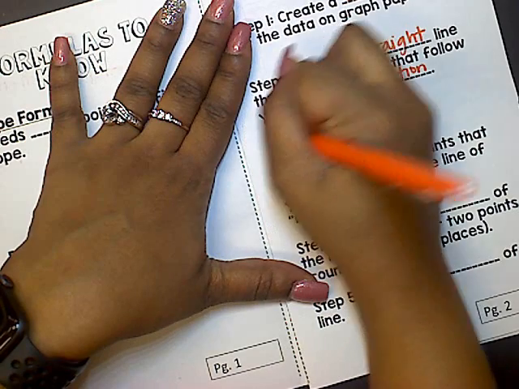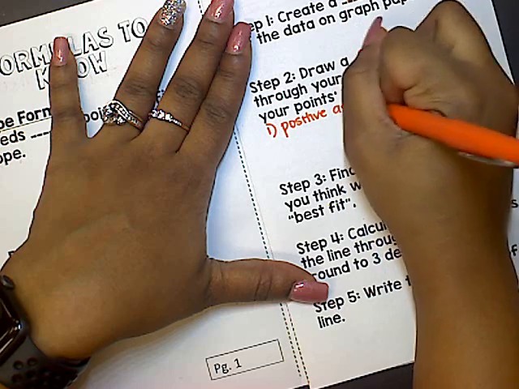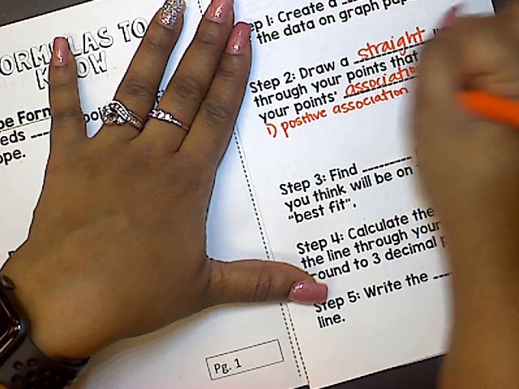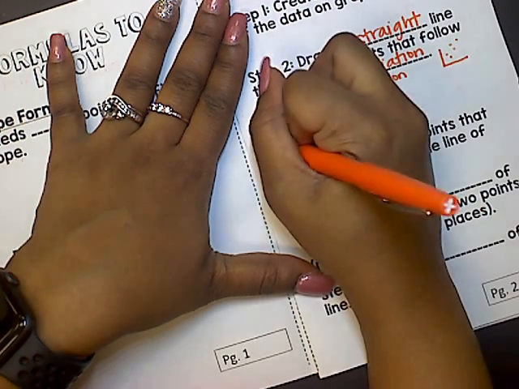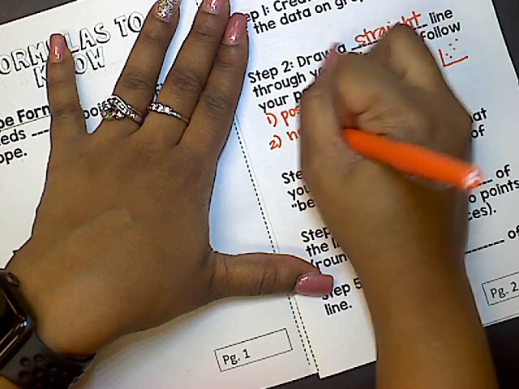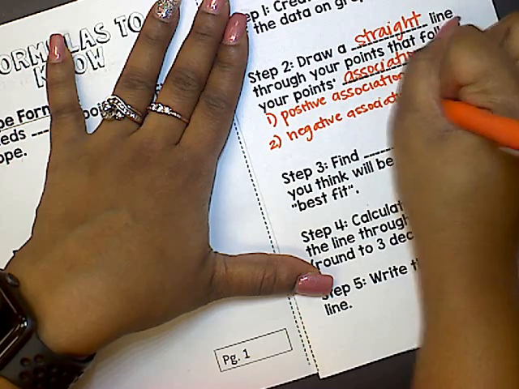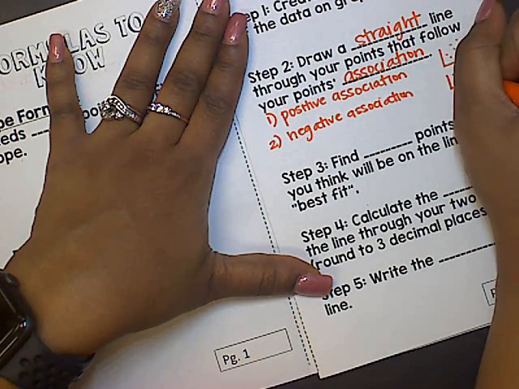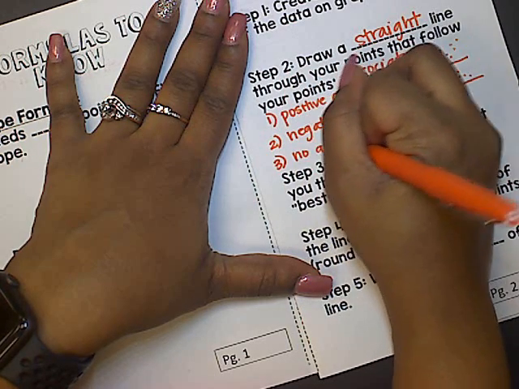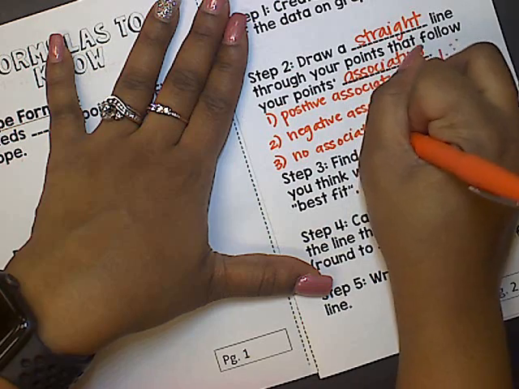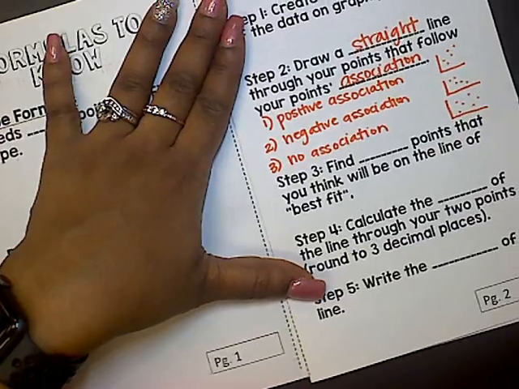There's three associations. So the first one is a positive association. So again, all these are a review. In the positive association, we know dots are going up. Then there's a negative association, and we know that's when our dots are kind of traveling down. And lastly, there's no association. And hopefully we don't end up with this when we're trying to find a line of best fit, but if you do, it looks like this, where the dots have no pattern, they're just everywhere.